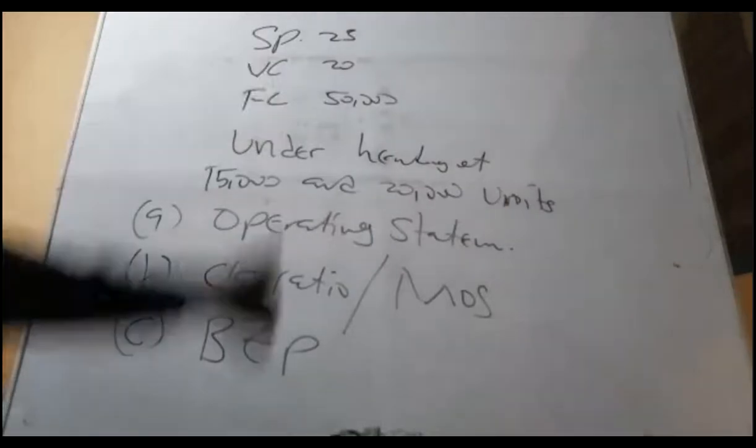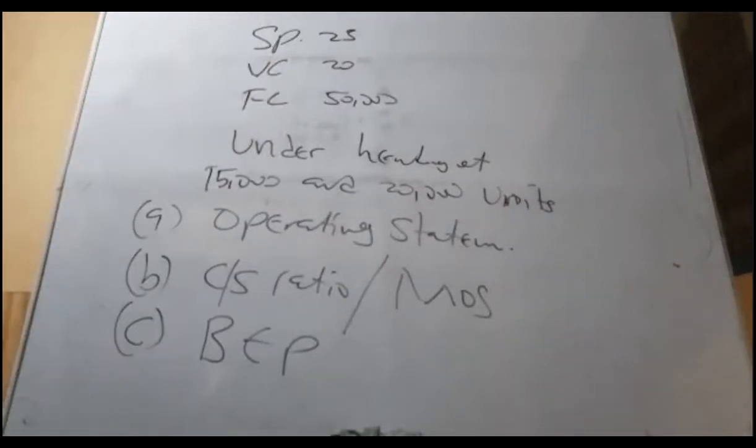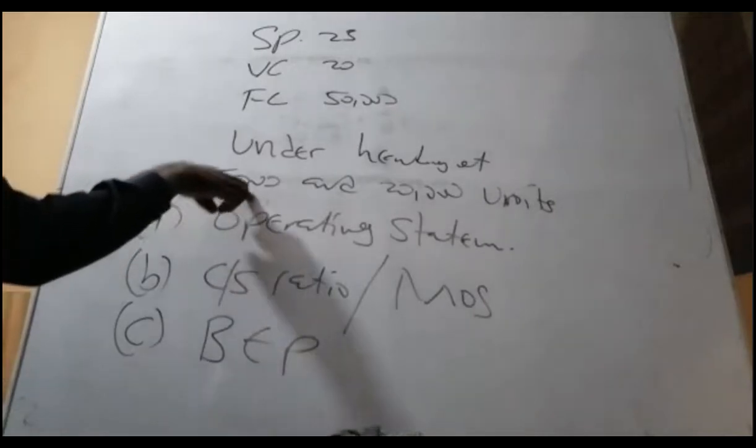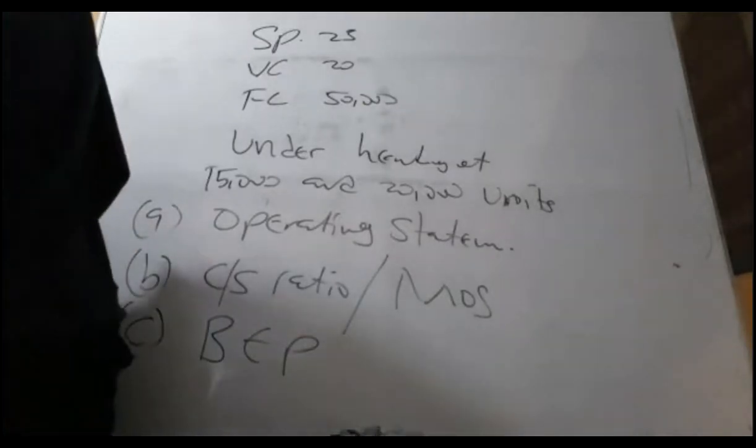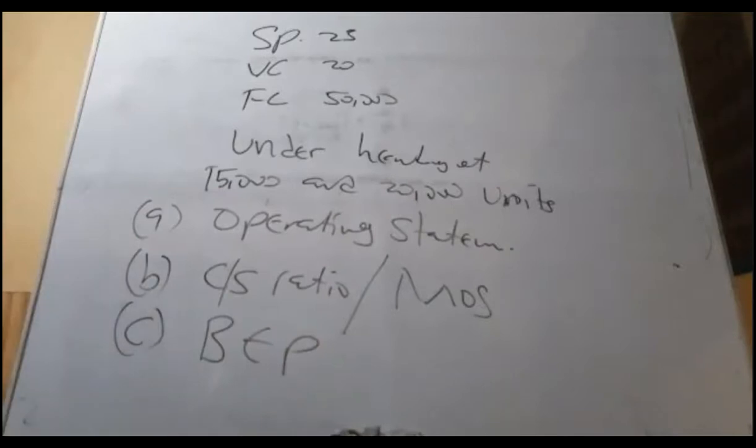So column by column, I need 2 columns. That is how the question will be like. So when they produce 15,000, what is the operating statement? Yes, 15,000 and 20,000 units.